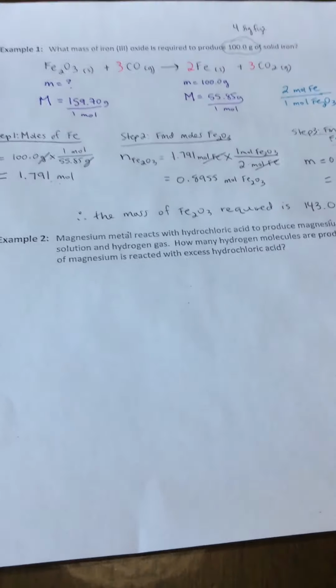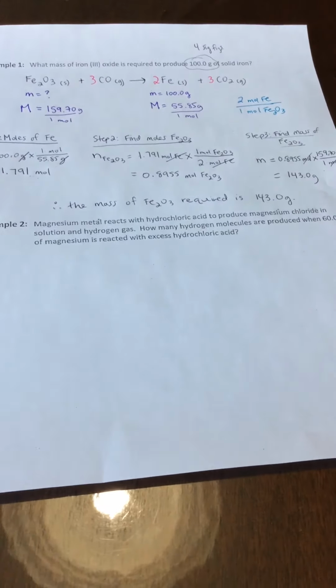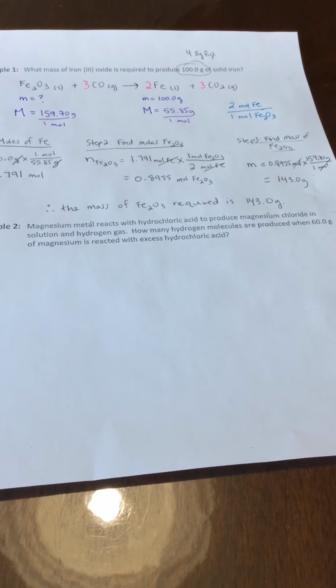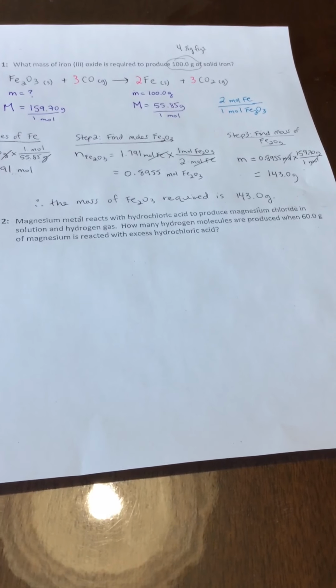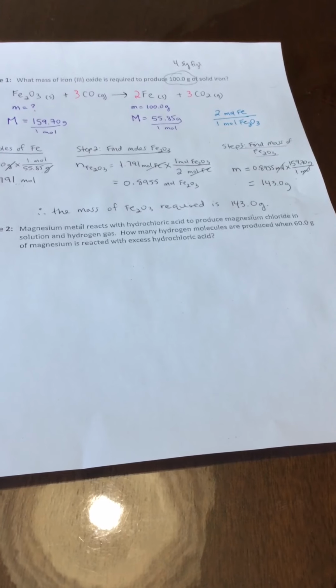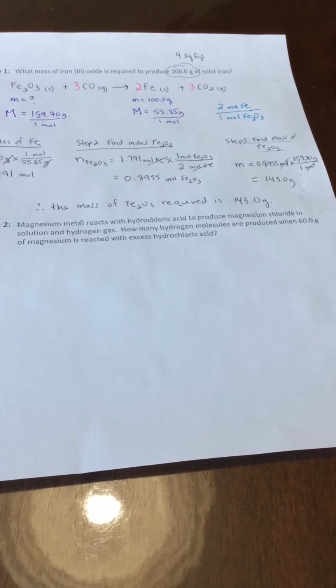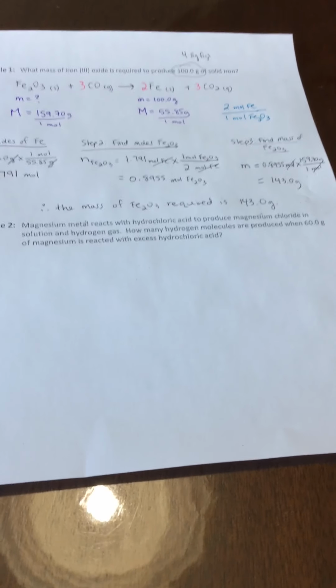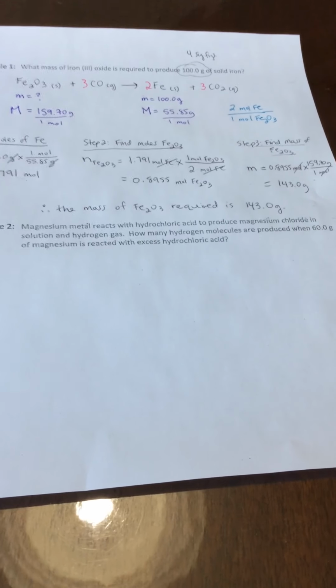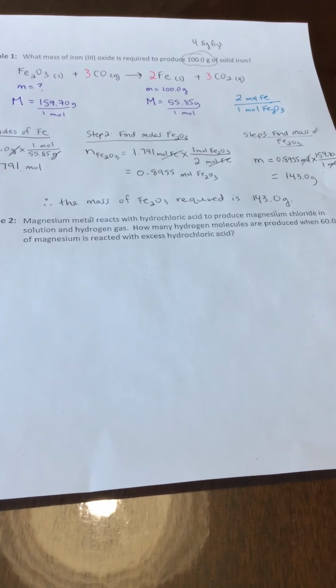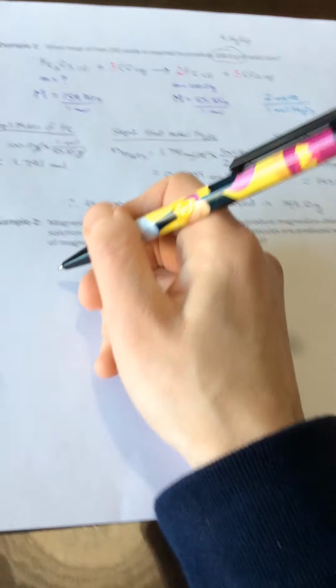Here's the second example. Magnesium metal reacts with hydrochloric acid to produce magnesium chloride in solution and hydrogen gas. How many hydrogen molecules are produced when 60.0 grams of magnesium is reacted with excess hydrochloric acid? We need to start with a balanced chemical equation.